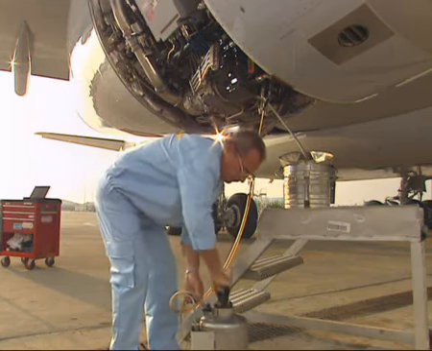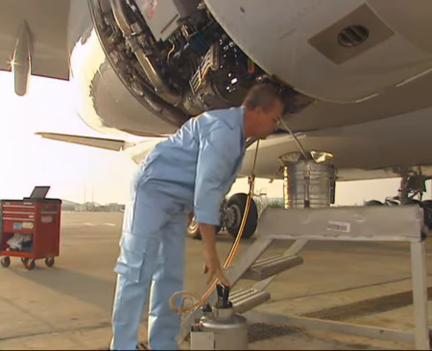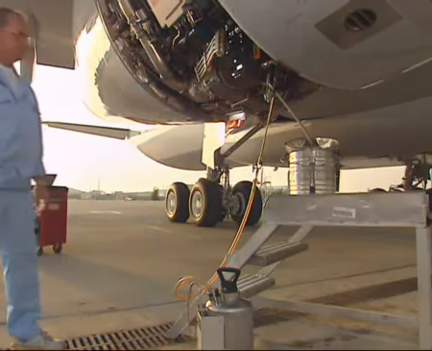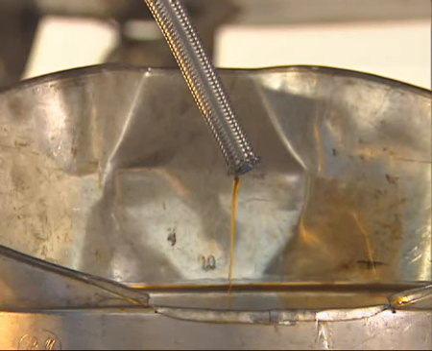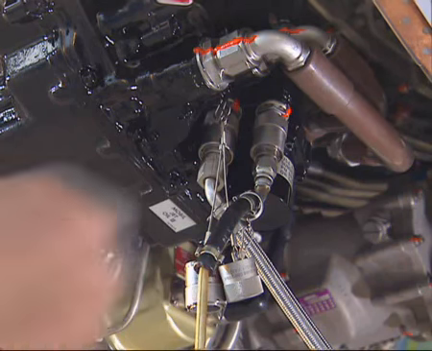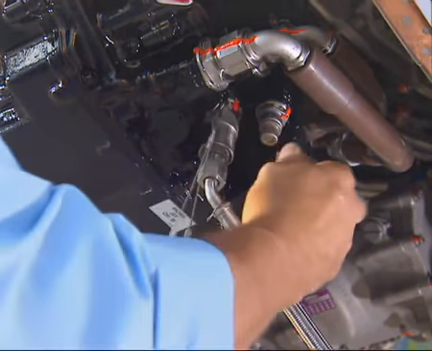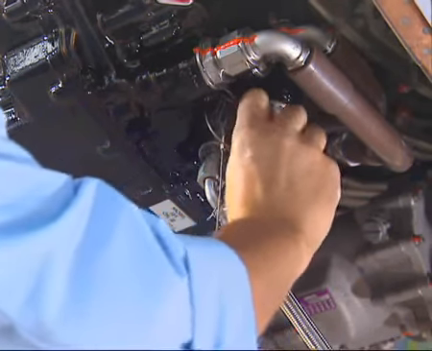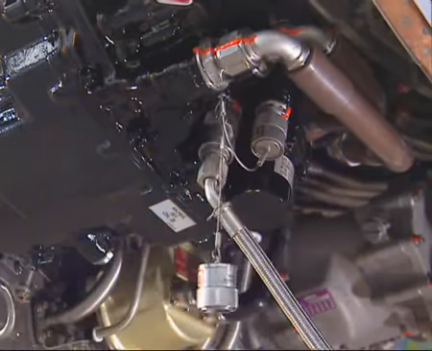Stop pumping when the quantity of oil collected at the overflow drain hose exceeds 1 liter or 1 quart of a US gallon. The oil will continue overflowing until the level has dropped down to the top of the overflow standpipe. While the oil is overflowing, remove the pressure fill hose. Install the dust cap on the pressure fill port.